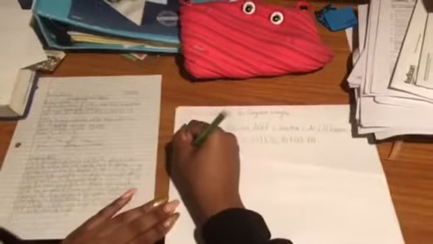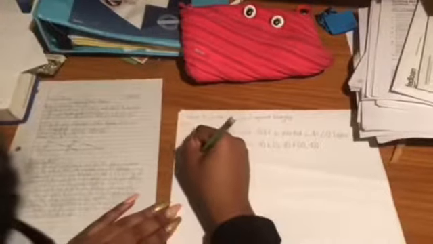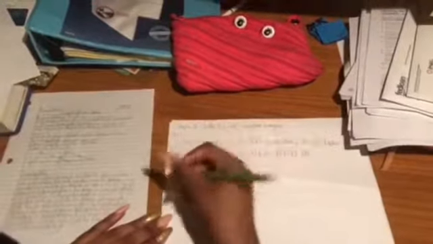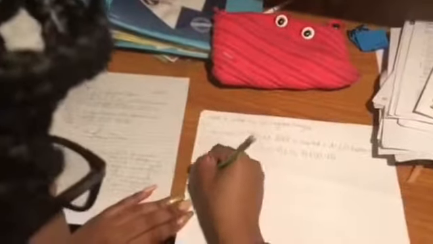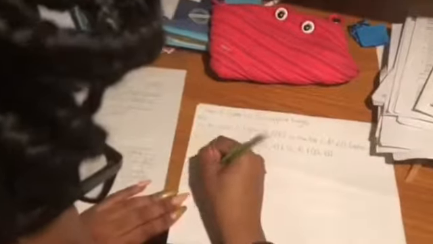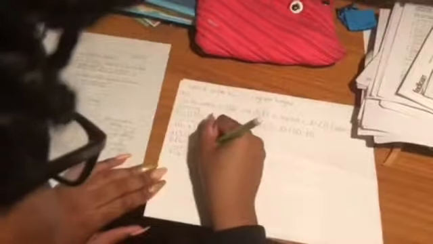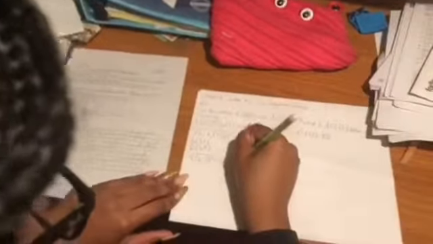Let's start with the distance between vertex A, which is (3, 7), and vertex B, which is (6, 11). X2 in this case would be 6, x1 would be 3, so (6 minus 3) squared, plus y2, which is 11, minus y1, which is 7, squared.